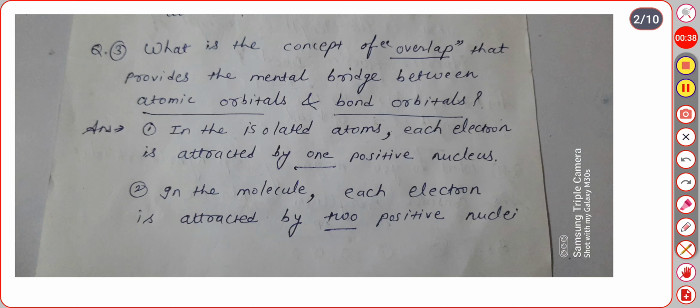Next question is question number 3. What is the concept of overlap that provides the mental bridge between atomic orbitals and bond orbitals? So the answer is: in the isolated atoms, each electron is attracted by one positive nucleus, and in the molecule, each electron is attracted by two positive nuclei.